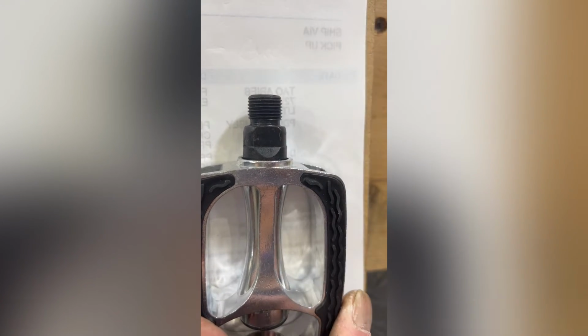If they're not marked, if you look at the threads, they slope. You see the slope? These ones are sloping from left to right. So the high side is left, that's your left pedal. And then when we go to the right side, you can see them slope the other way, and the high side's on the right. So that's your right pedal.